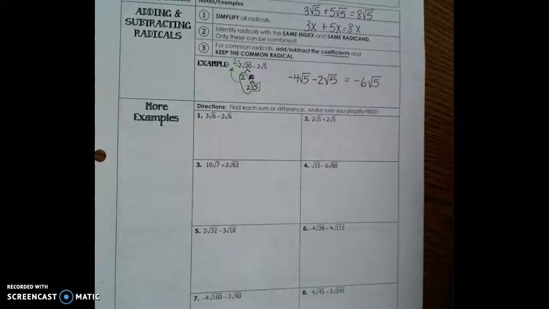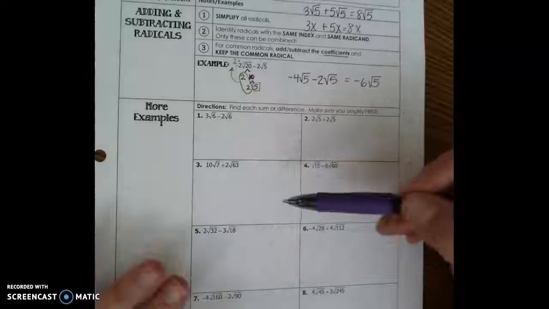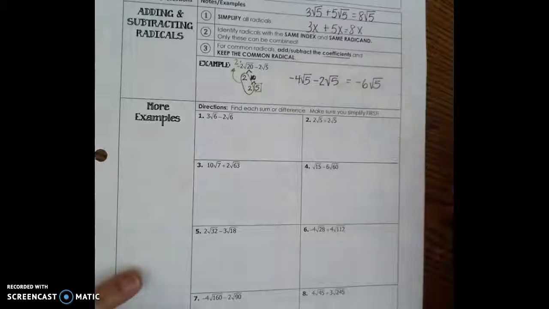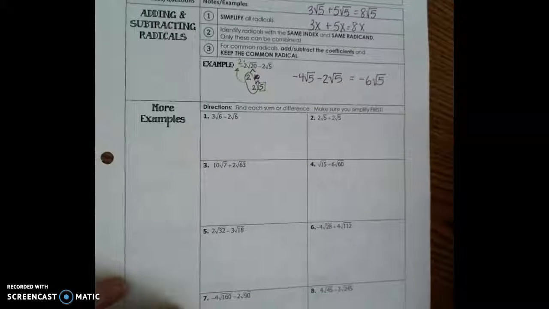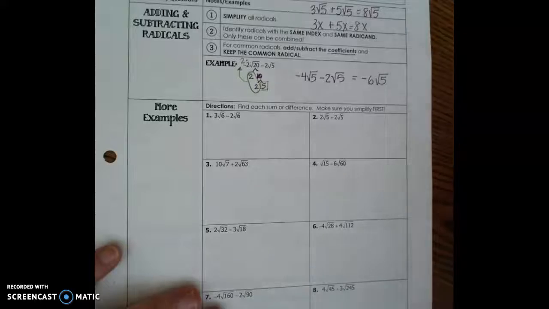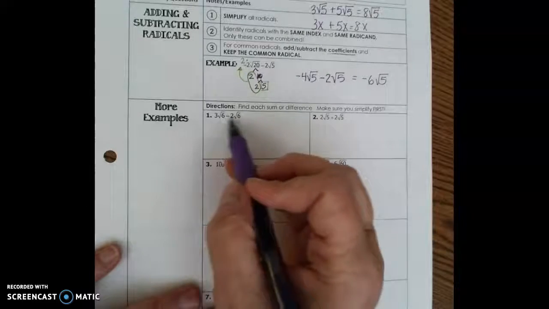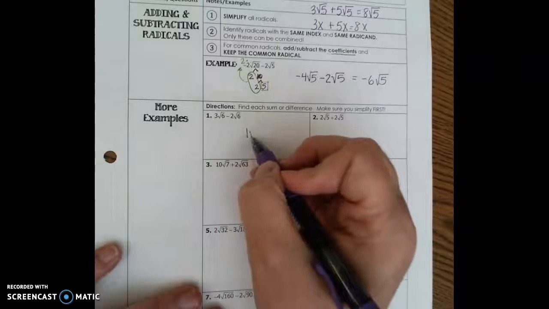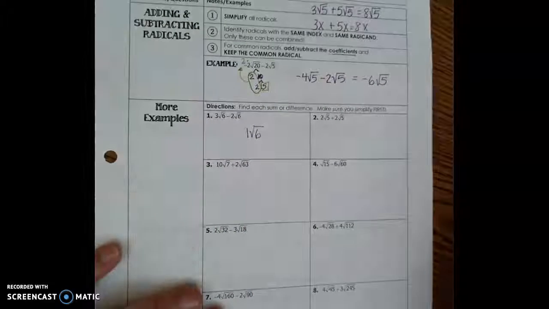You will follow the same process on every single problem. Some problems are shorter with less terms, some problems are longer with more terms, but it follows the same process every single time. So if we look at number 1, 1 is nice because their radicands are already the same, their indexes are already the same. All you need to do is combine their coefficients. So their coefficient is 3 minus 2, which leaves 1, and the radical, root 6.